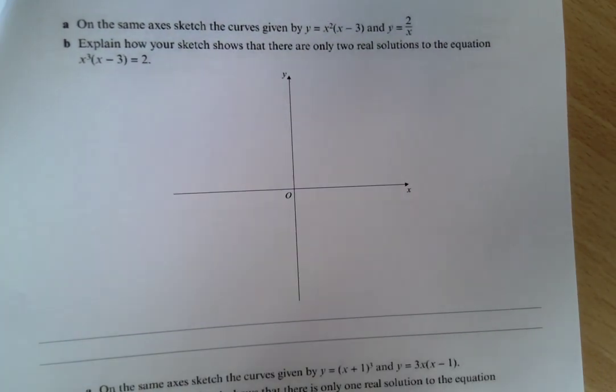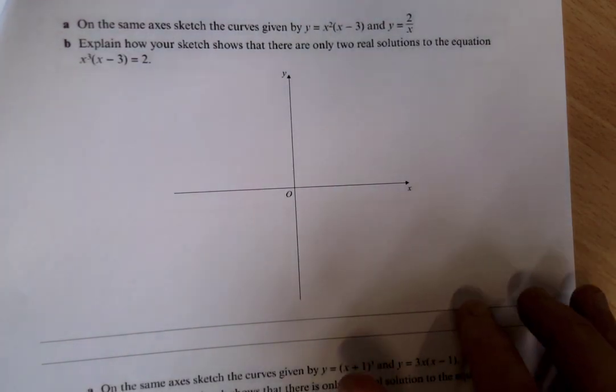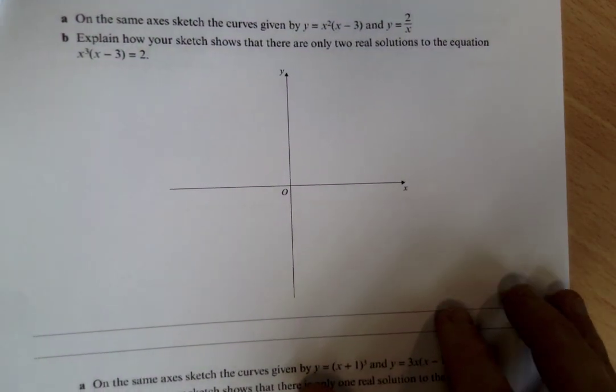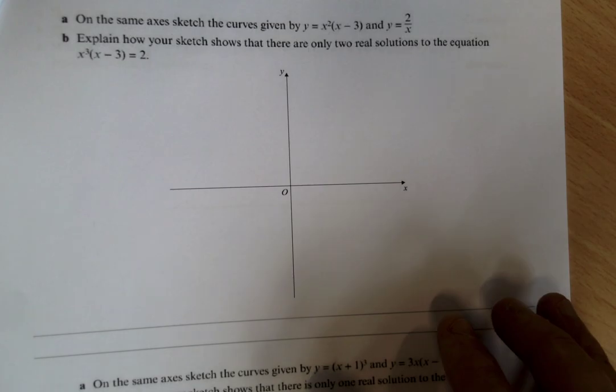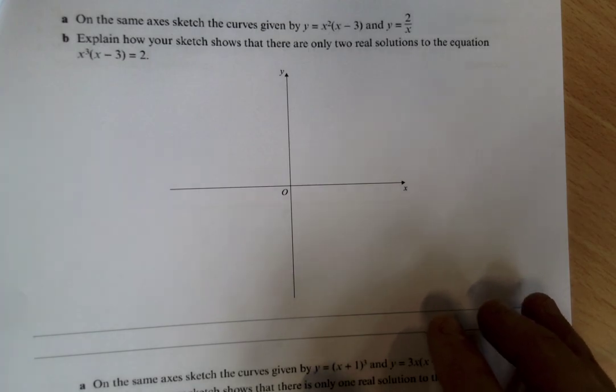You can always fall back on that GCSE trick of putting in different values of x, seeing what happens to y, and then just plot those or sketch those, put them about in the right places and draw a line through them.